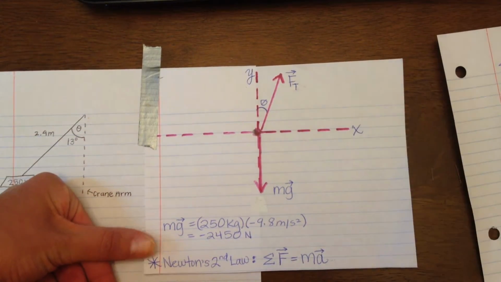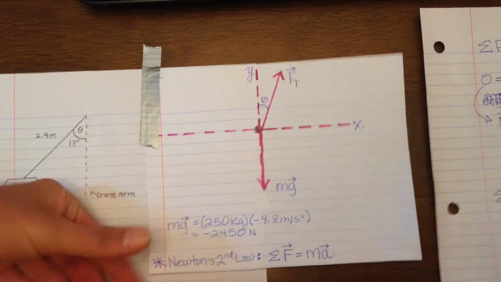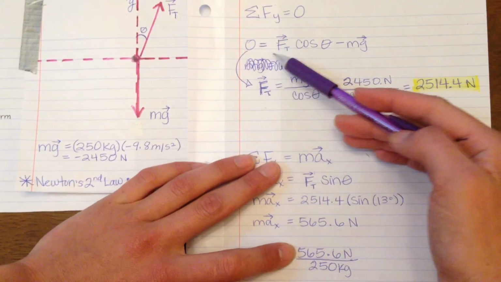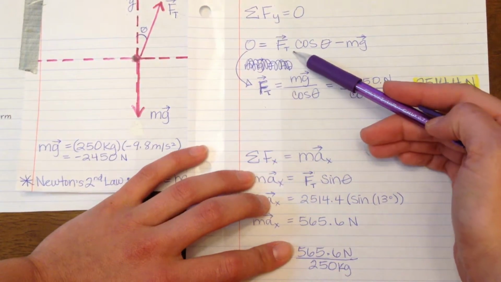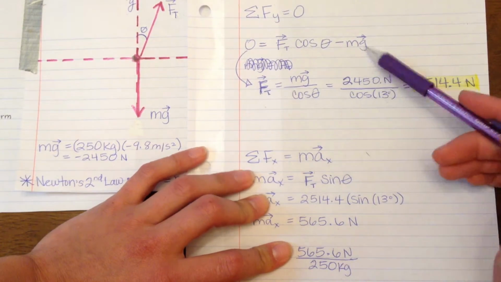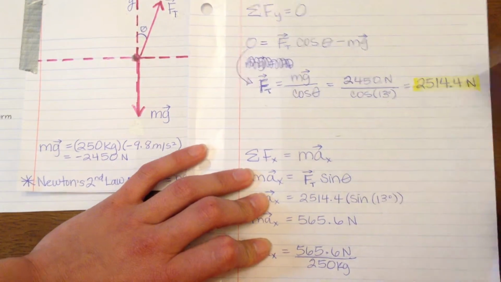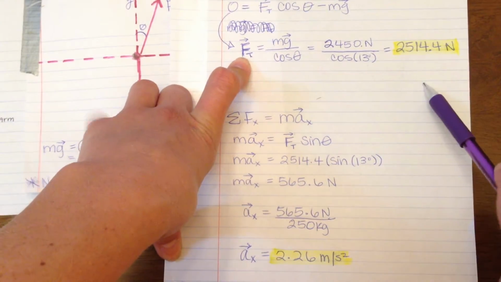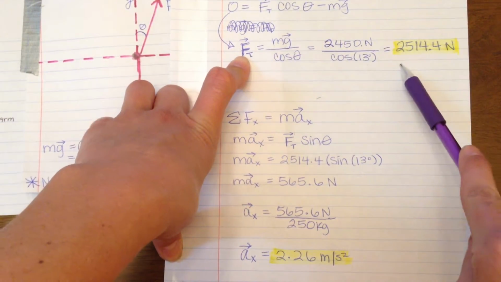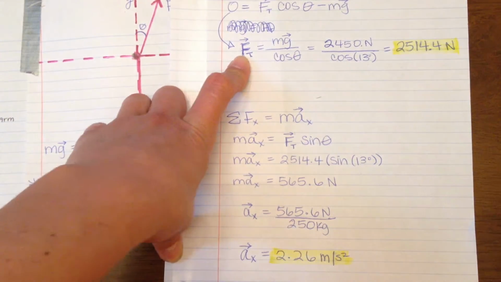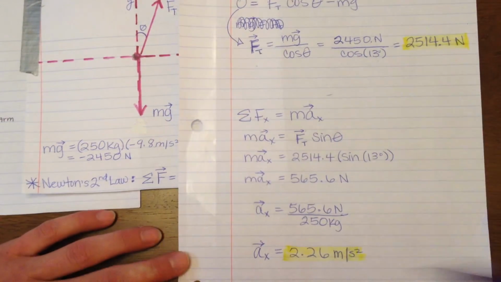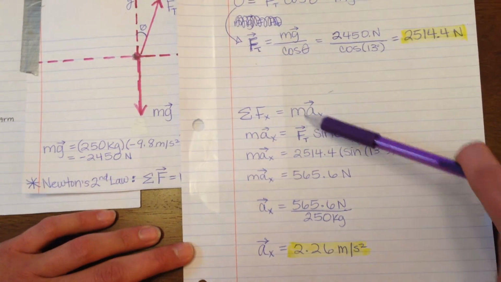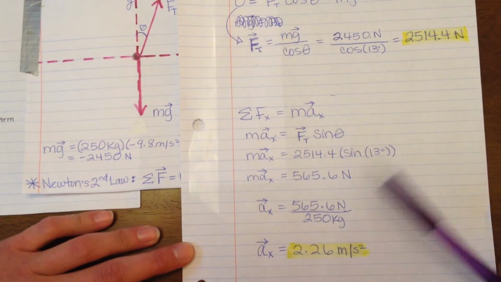And now we want a cosine of that. So if we're talking about the y-axis, let's go ahead and say 0 equals our force of tension cosine theta minus the gravity. So rearranging that, we can find the tension force equals 2,514.4 newtons. Then in the way of the x-axis, the summation, we set it equal to the mass times the acceleration of x.